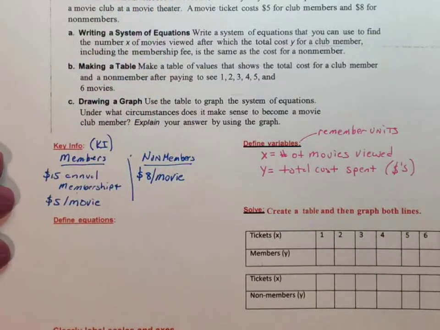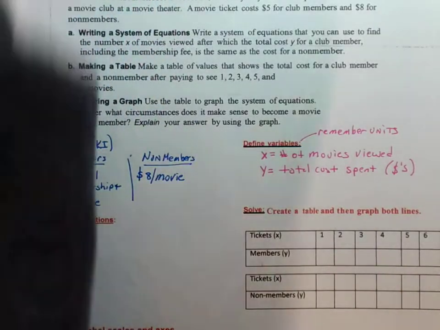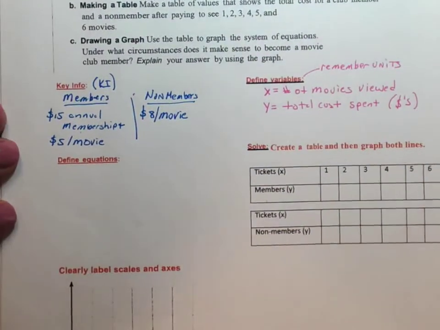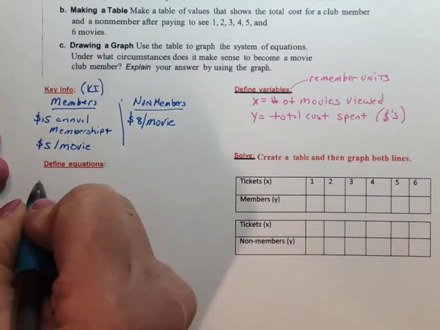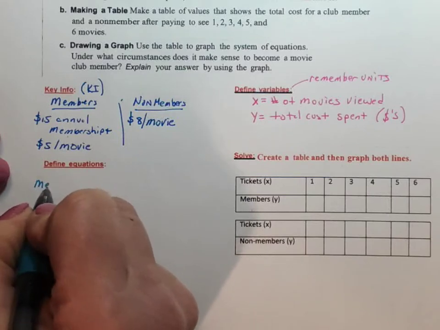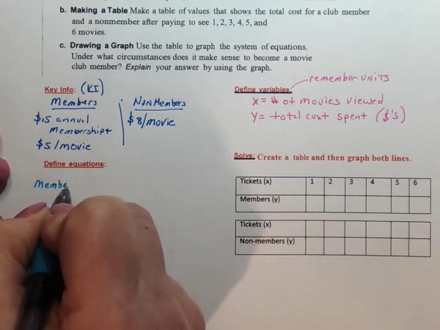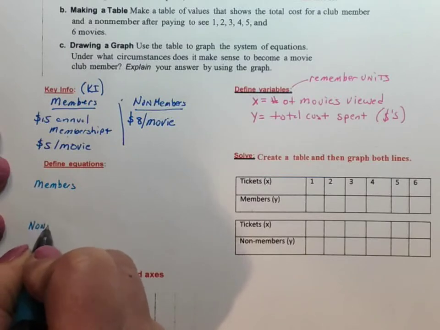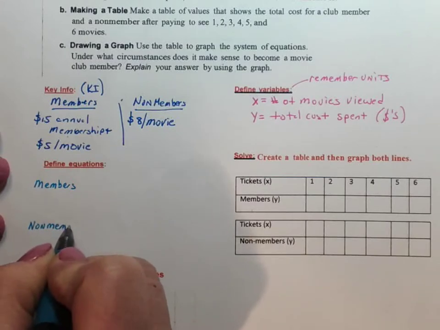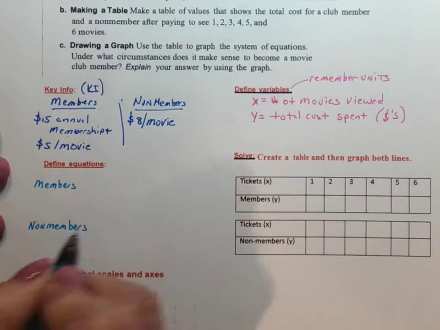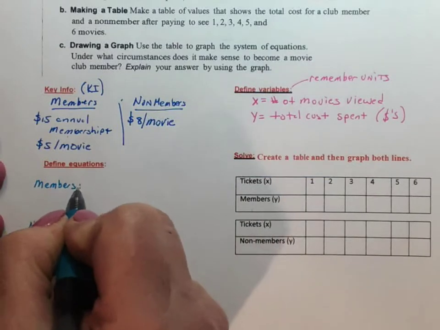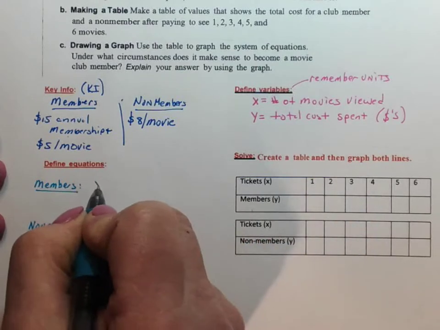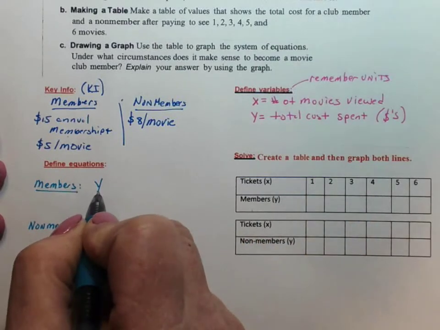The next thing we have to do is define our equations. We have an equation for members and an equation for non-members. So members, Y is the total cost.